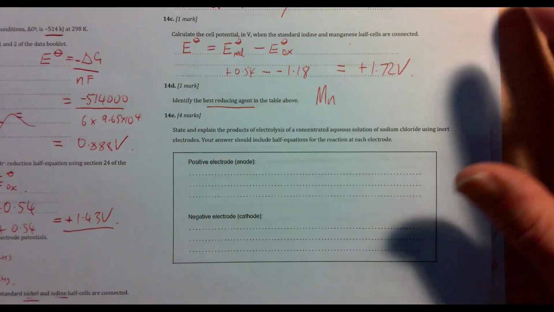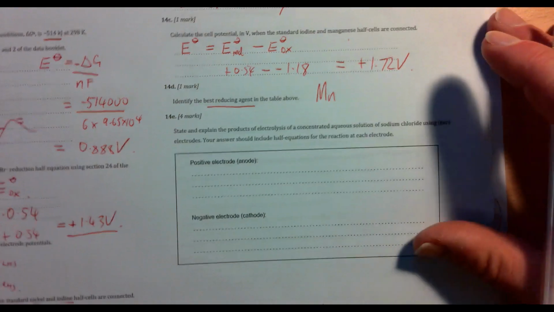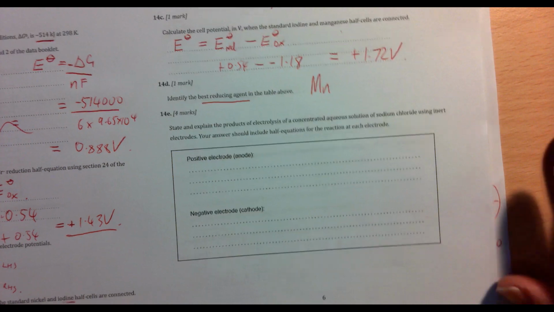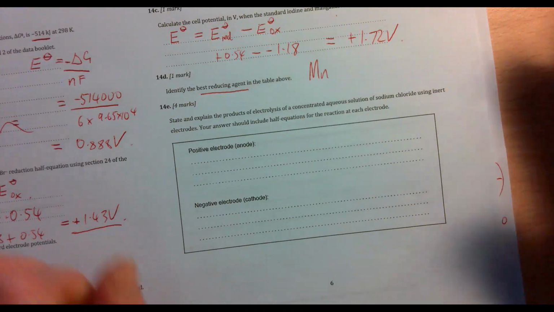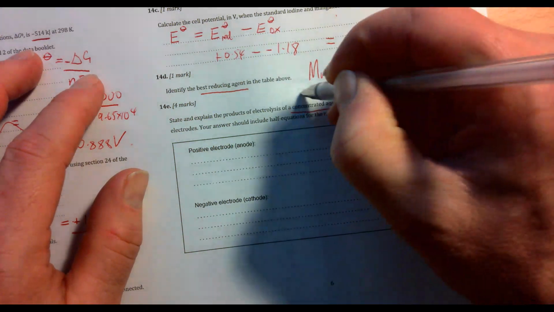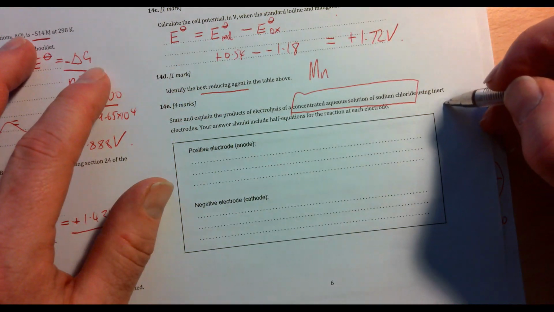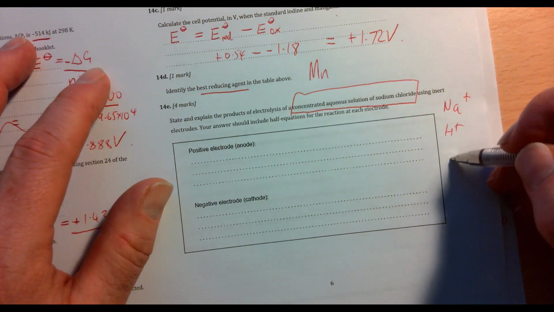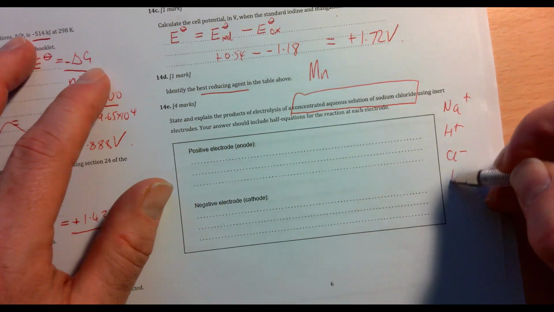Question 14e, state and explain. It definitely needs a bit of a polish, this question, I think it's fair to say. So many of us got the first part, but didn't quite explain it well enough. So let's make sure we get that right. So the positive electrode in concentrated aqueous sodium chloride. So just remind you, in solution we've got sodium ions, hydrogen ions, chloride ions and hydroxyl ions.